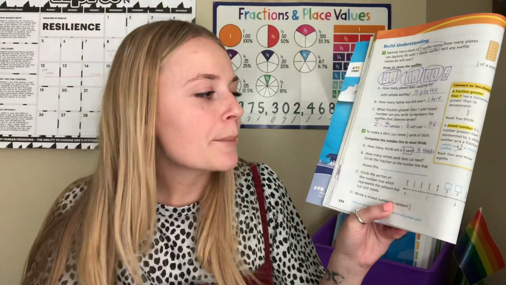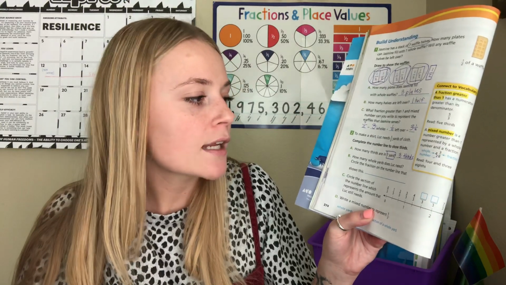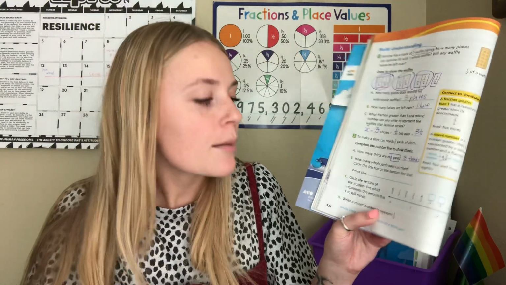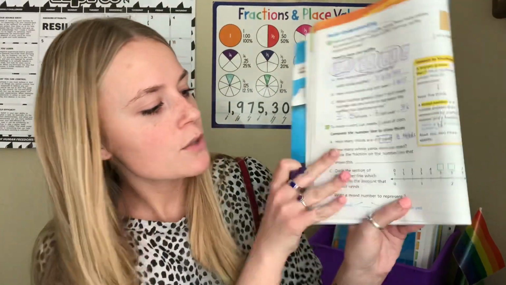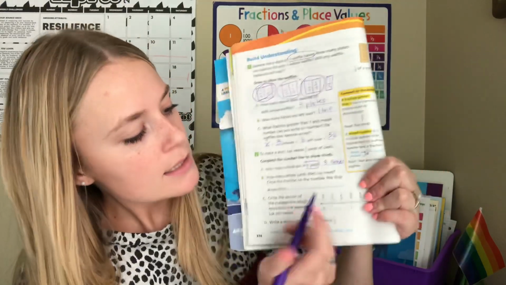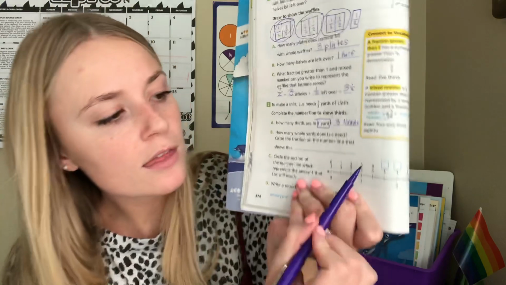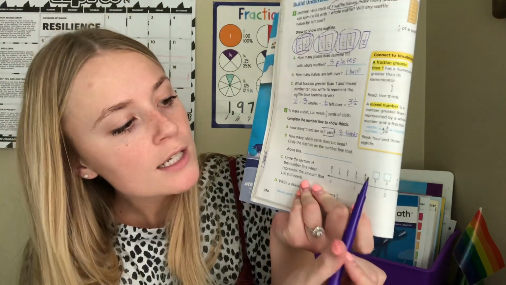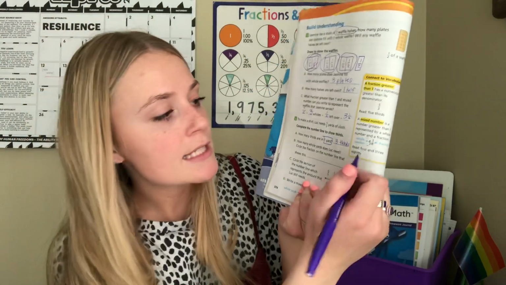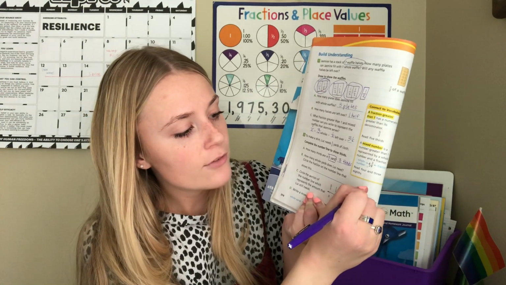Part B says, how many whole yards does Luke need? Circle the fraction on the number line that shows this. So if we go to our number line, 0/3, 1/3, 2/3, 3/3, which is the same as 1 yard, 4/3, and the next number is 5/3.